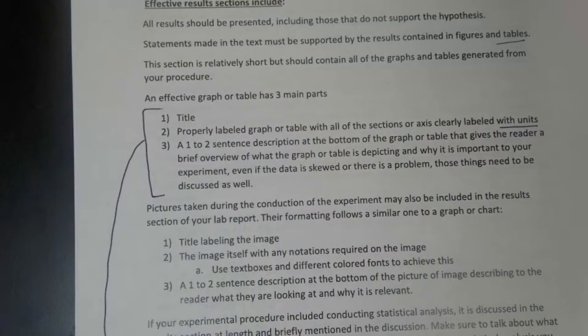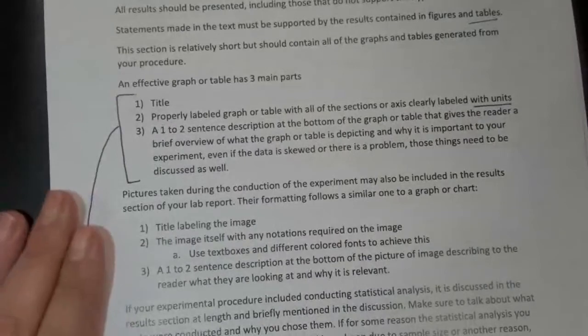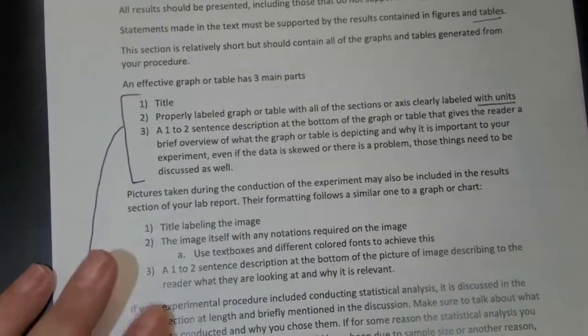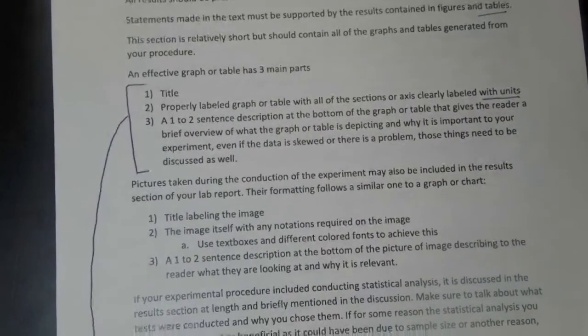Even if there's a problem with your data or anything like that, we include all that. Don't worry about pictures, because we're not taking pictures. That is really good in your biology classes, or if we were doing a procedure where there was a color change and things like that.